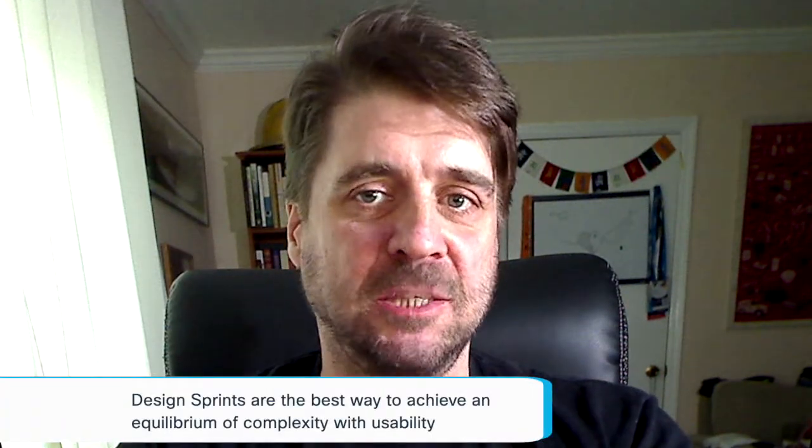Cybersecurity products are notoriously complex because, well, cybersecurity itself is complex. Of course, as designers, we want to make everything as usable as possible, but balancing complexity with usability can be hard to achieve. To pull off this equilibrium, you have to have an intimate understanding of the problem space and an even more exhaustive empathy for end user needs. In our experience, the best way to achieve both of these things in the most efficient and effective way possible is through the use of design sprints.